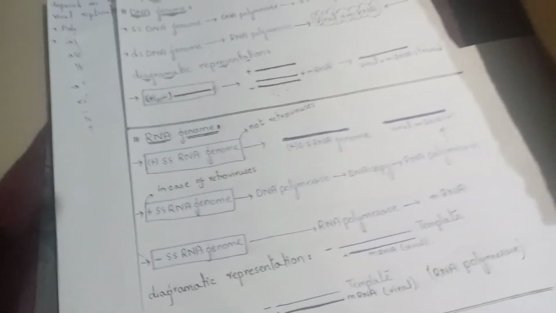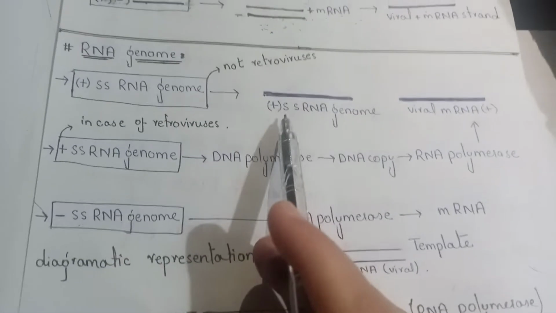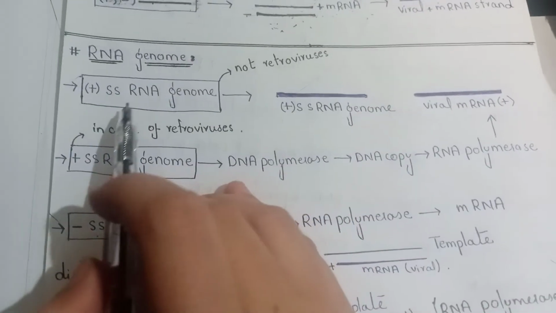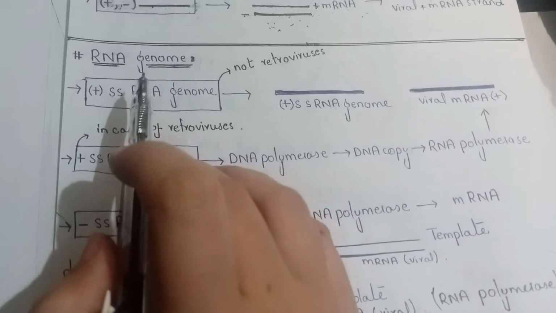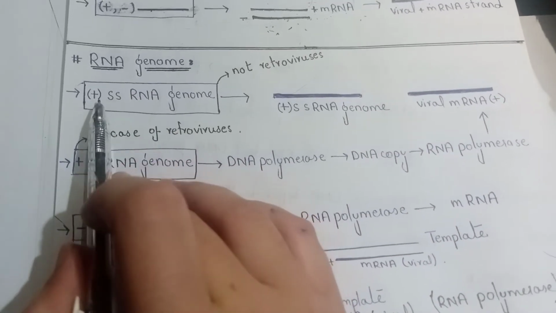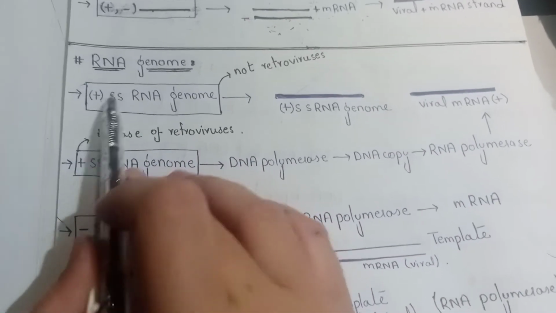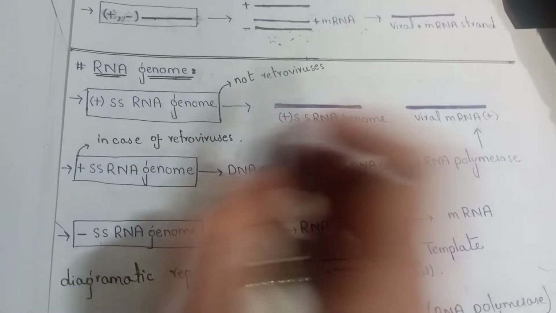So we know that most of the RNA viruses are single-stranded RNA viruses. Now we have a single-stranded RNA genome. If this is of positive polarity, it will be used as viral mRNA.